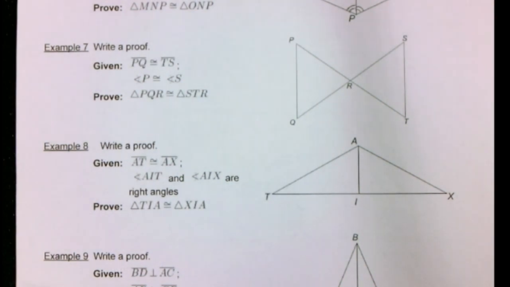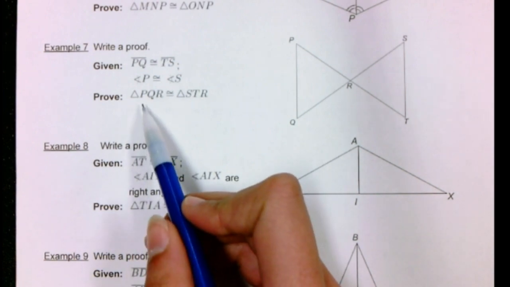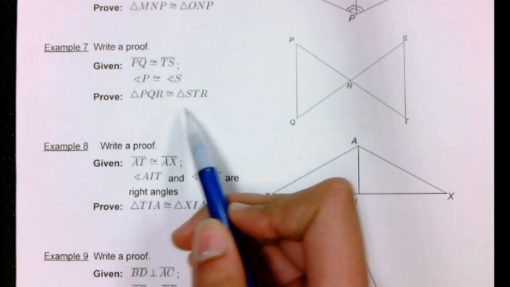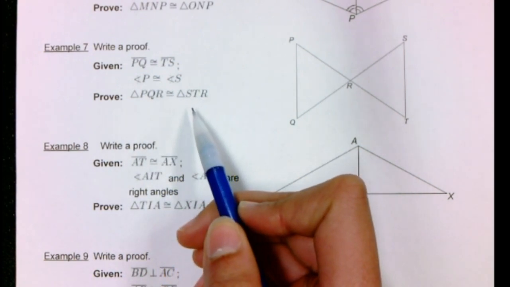Example 7. We need to prove that triangle PQR and triangle STR are congruent.